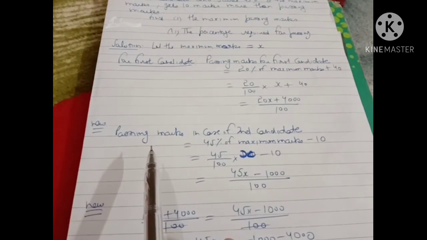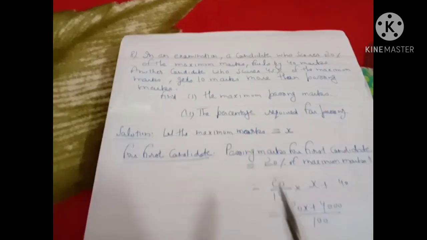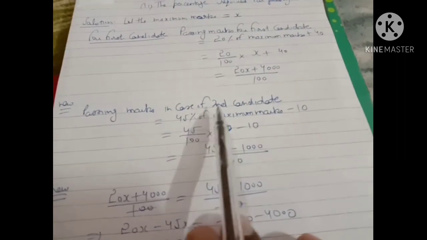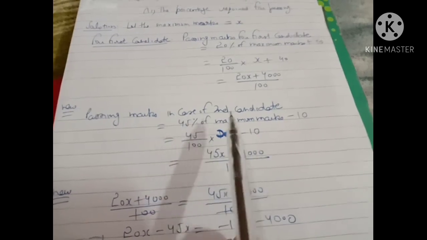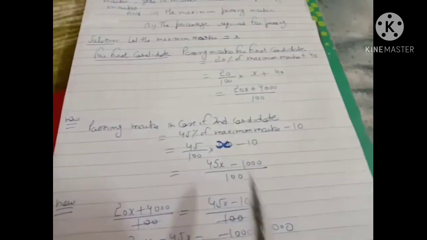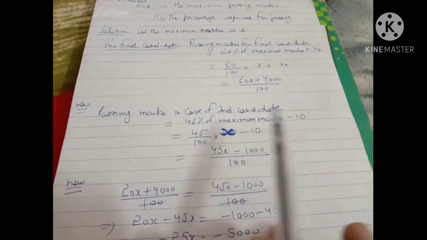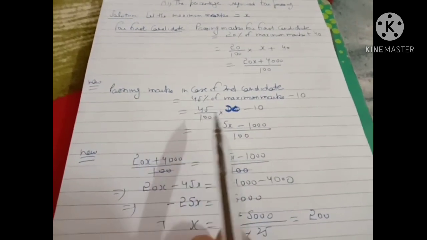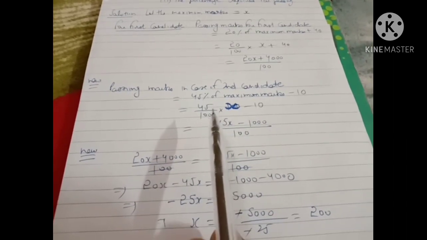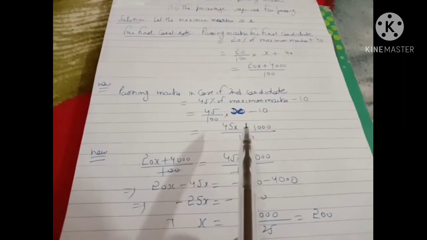Now we can find out the passing marks for the second candidate, and the second candidate scores 45% of the maximum marks and gets 10 marks more than passing marks. So the passing marks in the case of the second candidate: he scores 45% of the maximum marks, but he gets 10 marks more than passing marks. So if he got 45% of the maximum marks and we subtract 10 from these marks, then we can find out the passing marks of the second candidate. It will become 45 over 100 into x minus 10. Then it will become 45x, and 10 into 100 is 1000 over 100. So this is the passing marks of the second candidate.